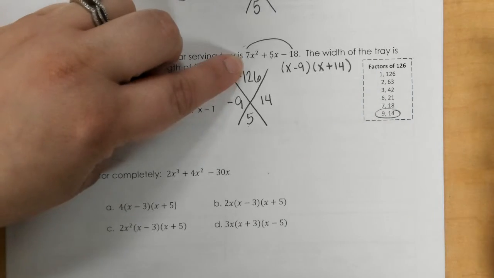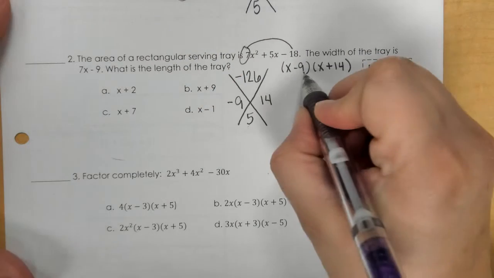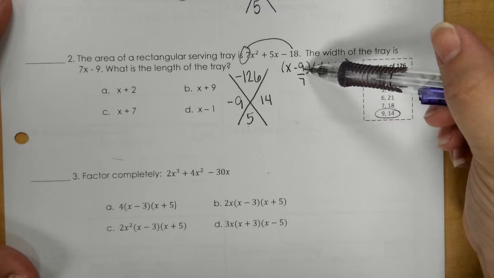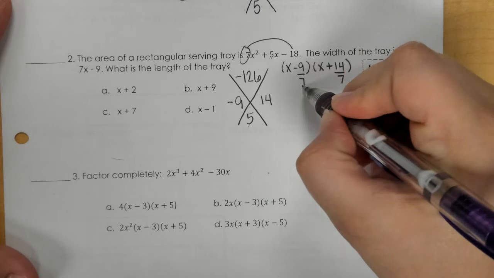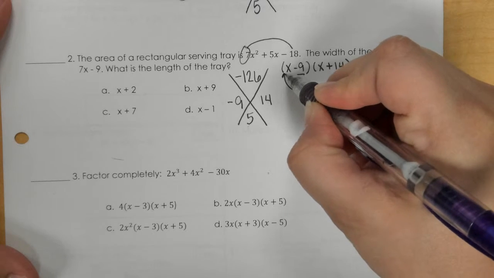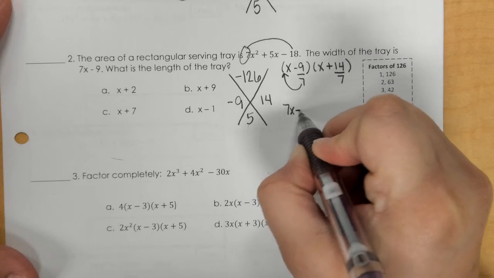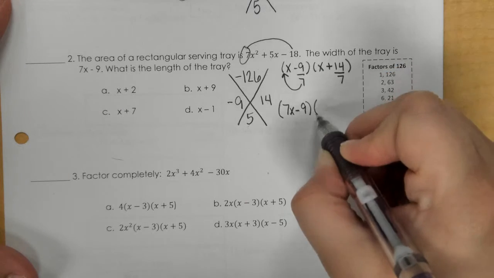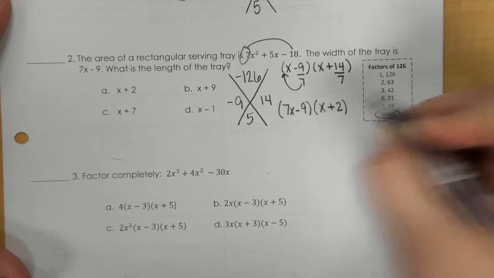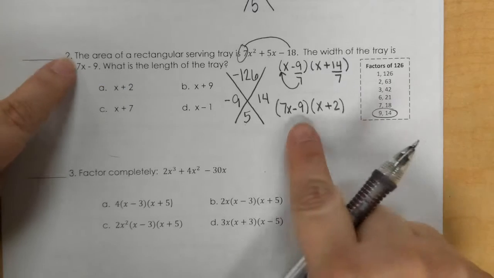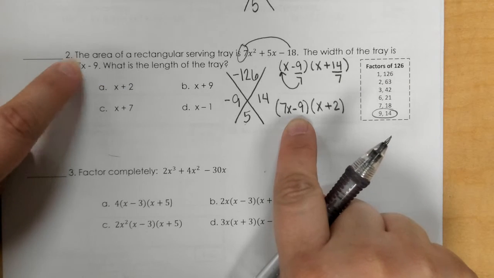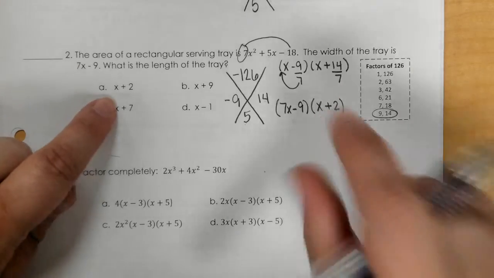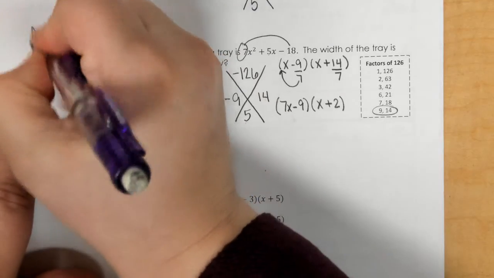Then, that first number 7, I want to divide by that number. So here, I cannot divide, I cannot reduce, so I just bring the bottom up. And then here, I can divide evenly and get 2. And so I already know I had 7x minus 9 in my problem, and I had to find the other length, which was x plus 2. So A.